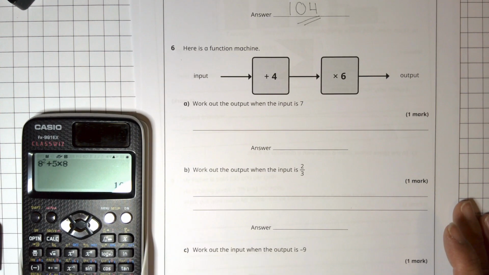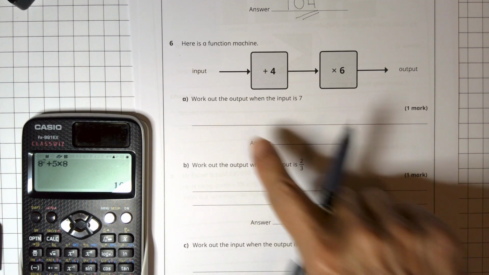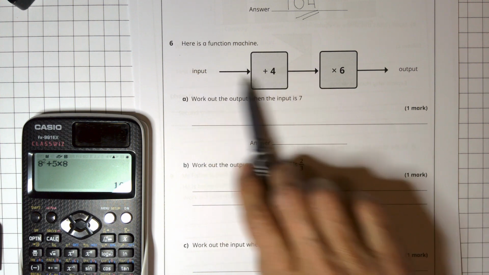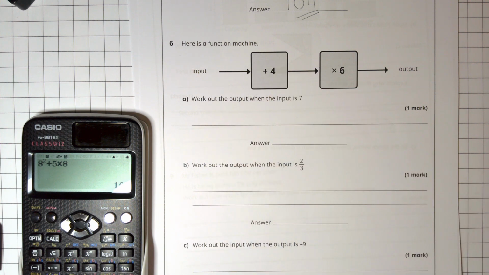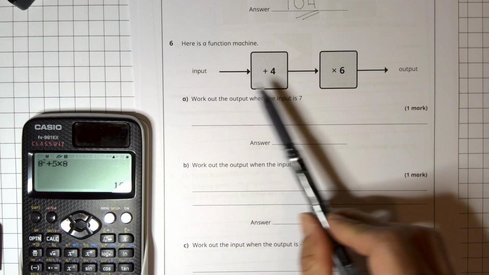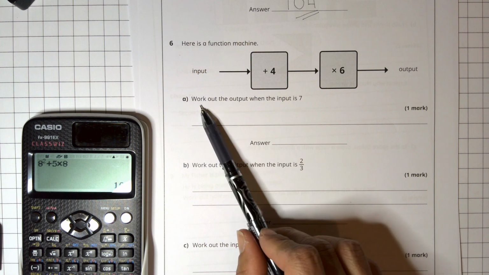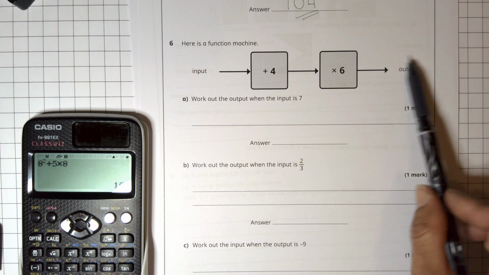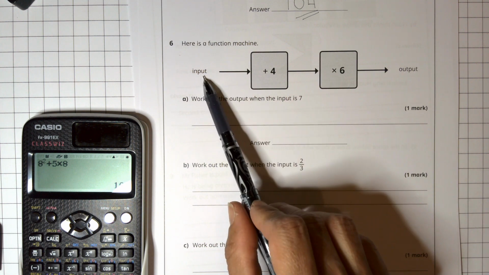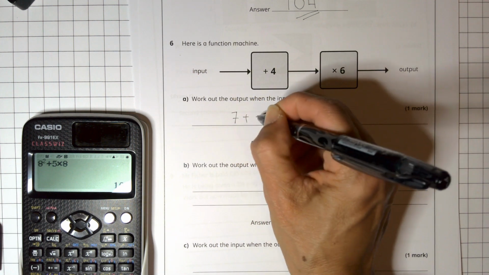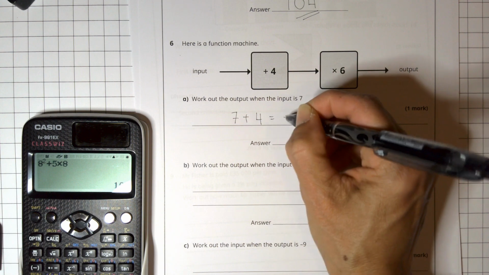Question 6 is a set of, by that I mean there's 3 parts to it, and they've provided us with a function machine for working out a calculation. We have our input, we will then add 4, then we'll multiply by 6 and we'll have an output. And the first part says what is the output, what comes out, when the input is 7. So we're going to start with 7. So the first step is going to be 7 plus 4. 7 plus 4 is 13.